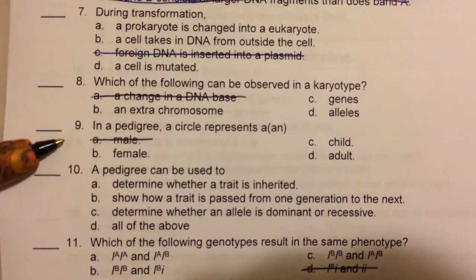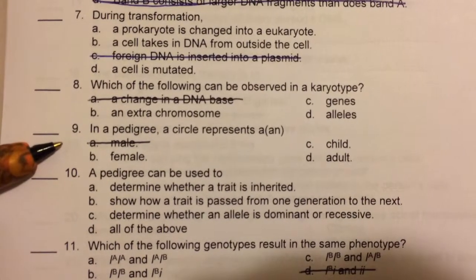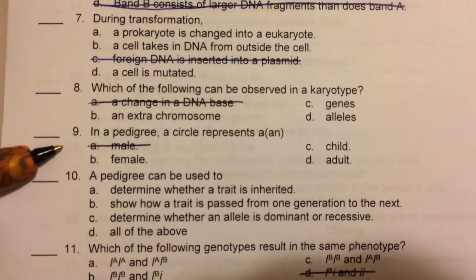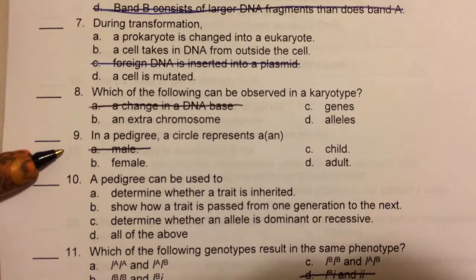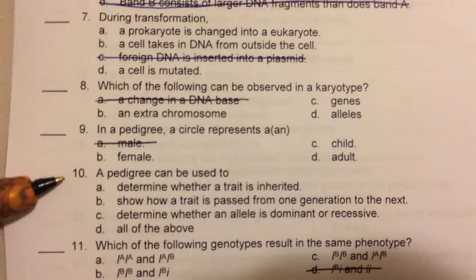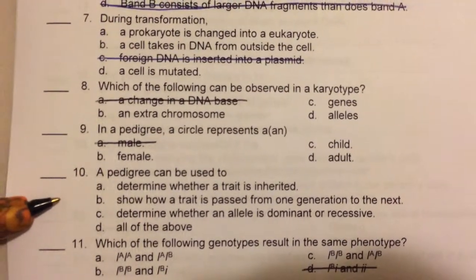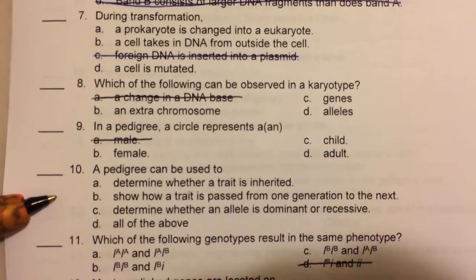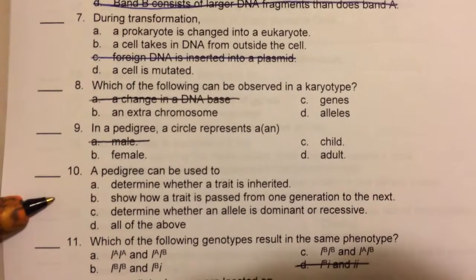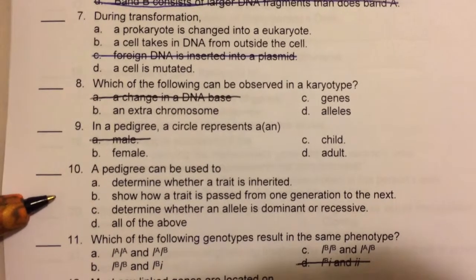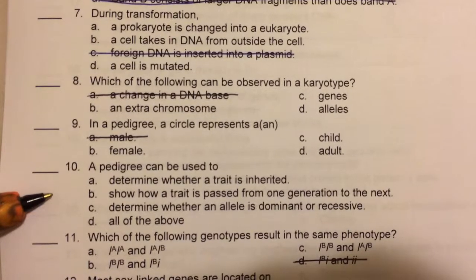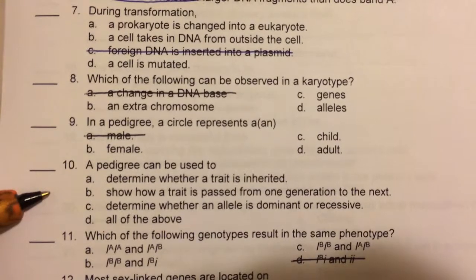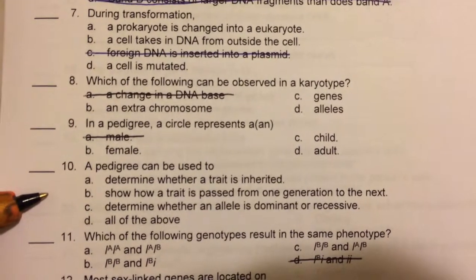Number 9, in a pedigree, a circle represents B, a female, C, a child, or D, an adult. Number 10, a pedigree can be used to A, determine whether a trait is inherited, B, show how a trait is passed from one generation to the next, C, determine whether an allele is dominant or recessive, or D, all of the above.